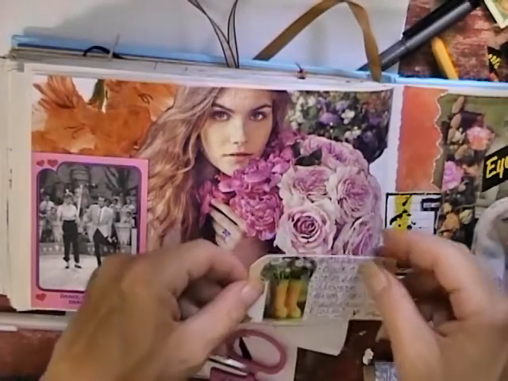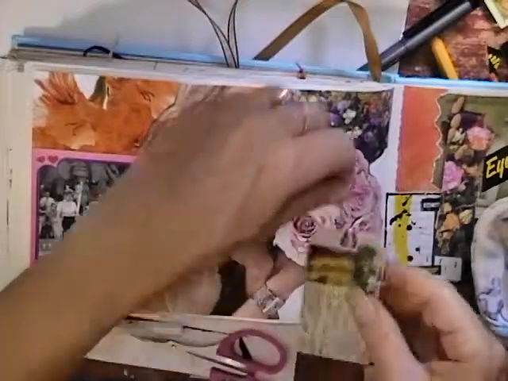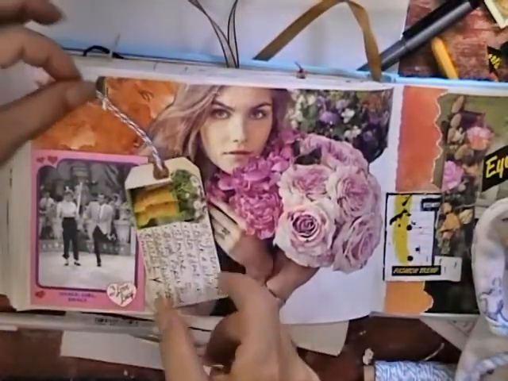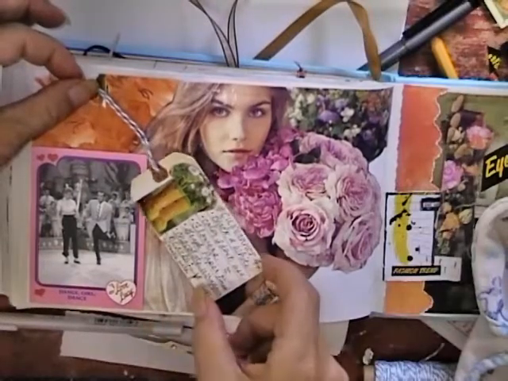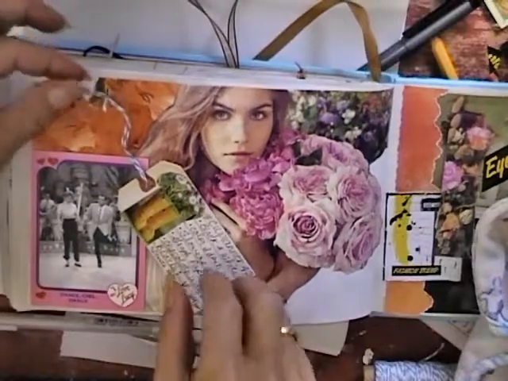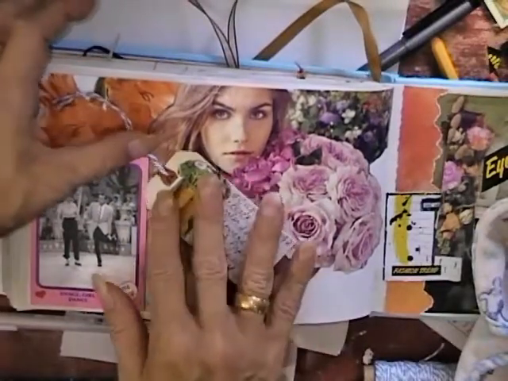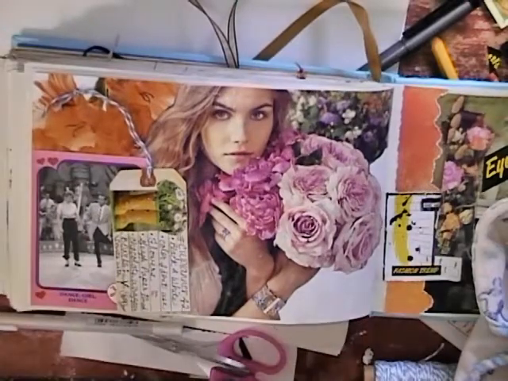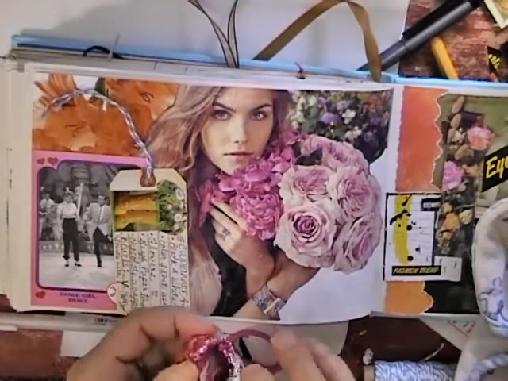But maybe I'll just glue this on separately like this. I think that's what I'm going to do. Alright, we've got to put the candy wrapper in here.